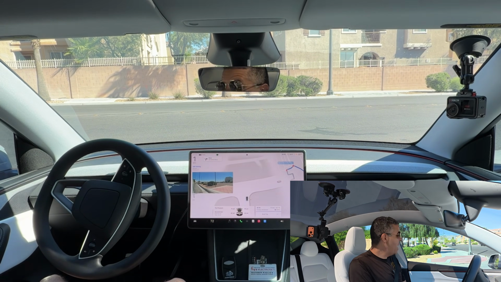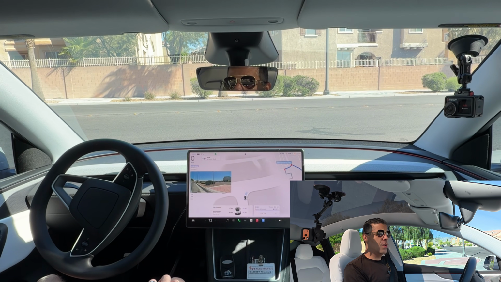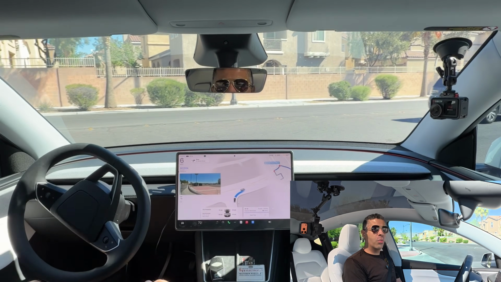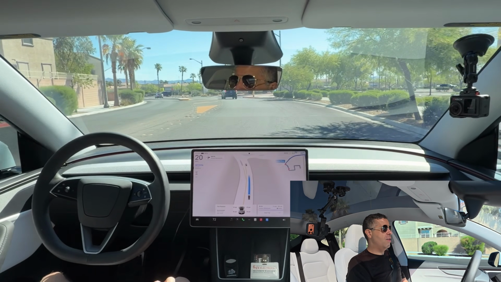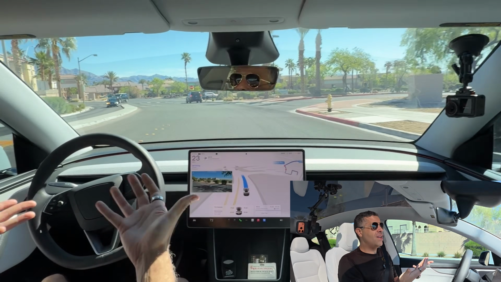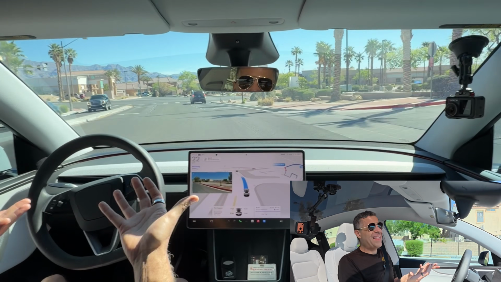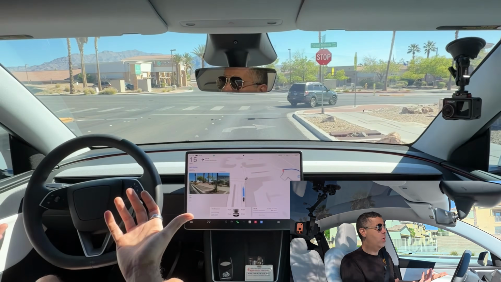But basically, now we're off. Another thing to keep in mind is you are still responsible for the vehicle. This is not an excuse to where, if heaven forbid, Tesla self-driving does get into an accident, which is highly unlikely, you're still responsible for it one way or another.